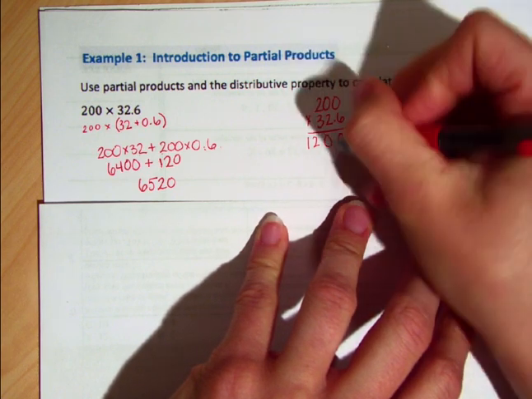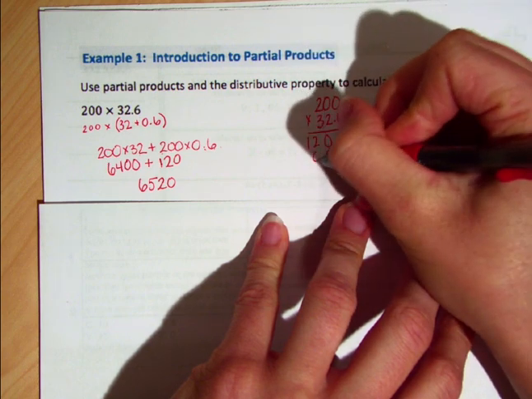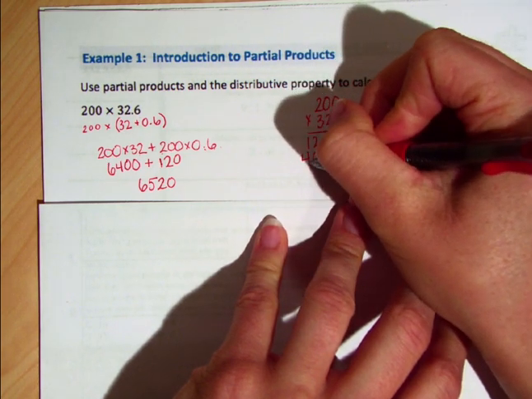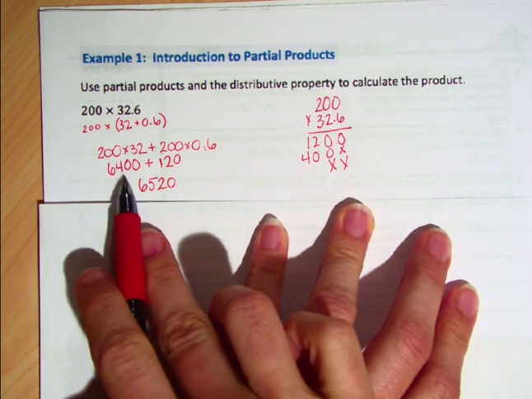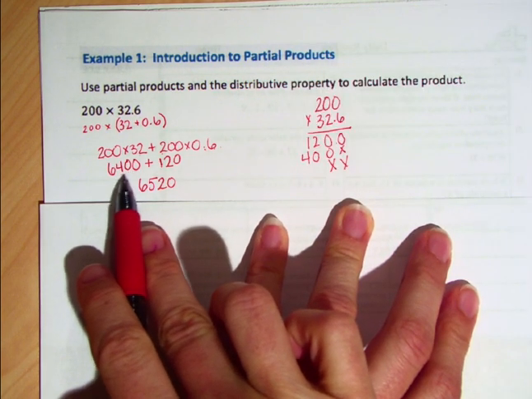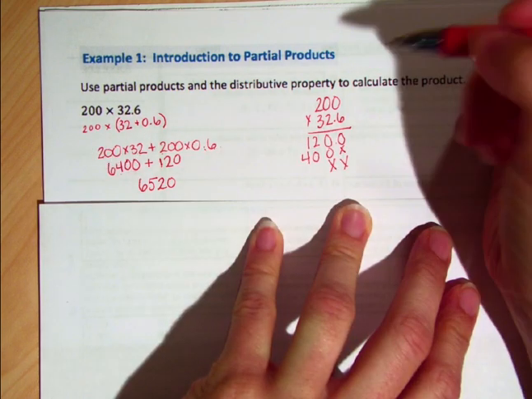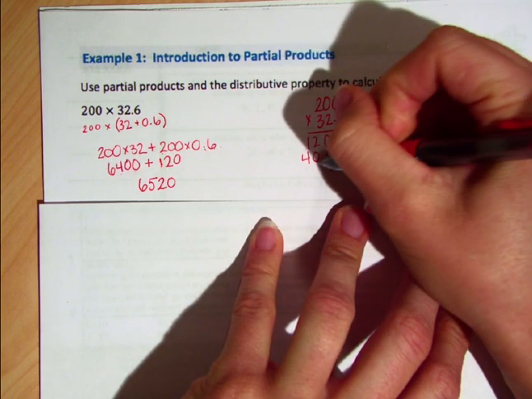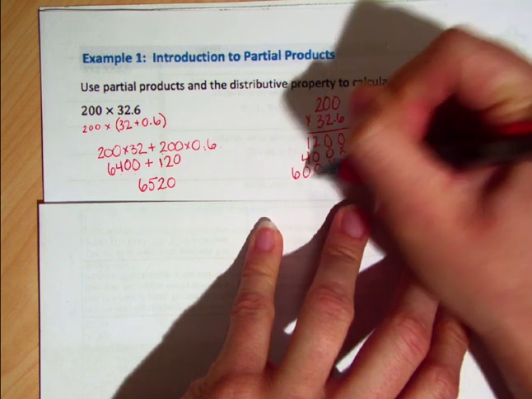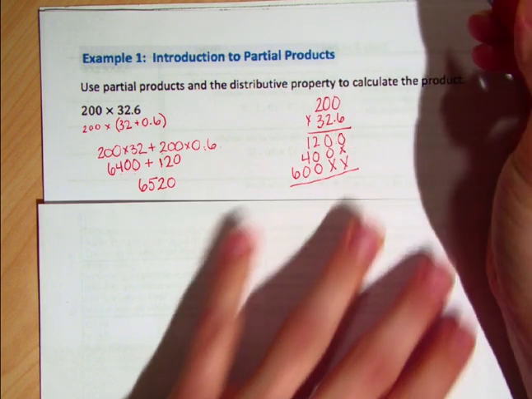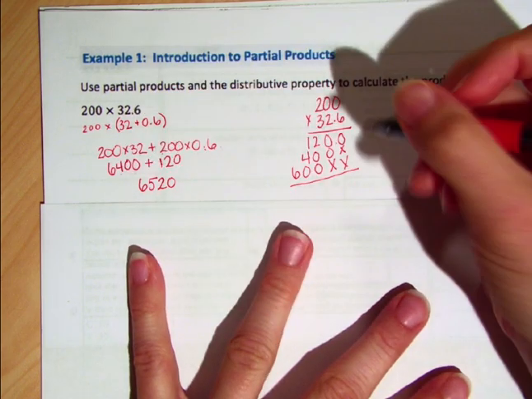2 times 0 is 0. 2 times 0 is 0. 2 times 2 is 4. And we don't have that one represented over here because that's the 400 right here. We put it with the 32. Okay, 3 times 0 is 0, 3 times 0 is 0, 3 times 2 is 6. So that's our 6,000 there.